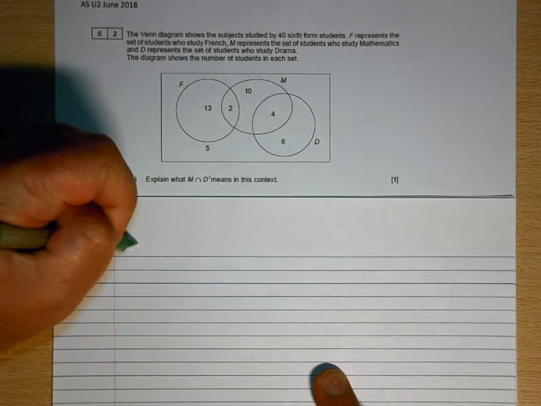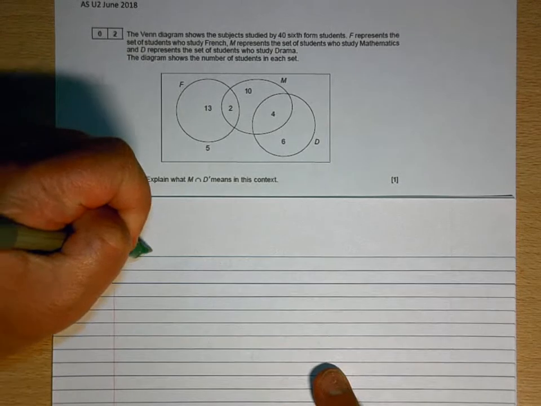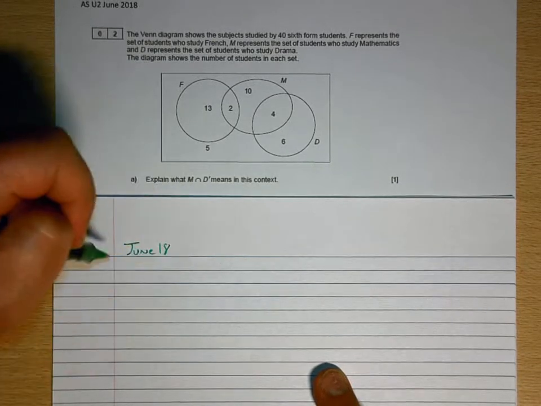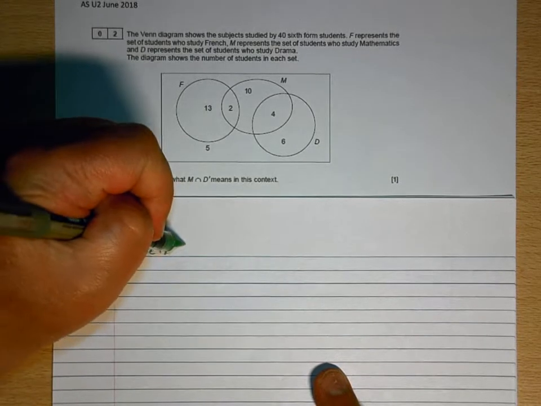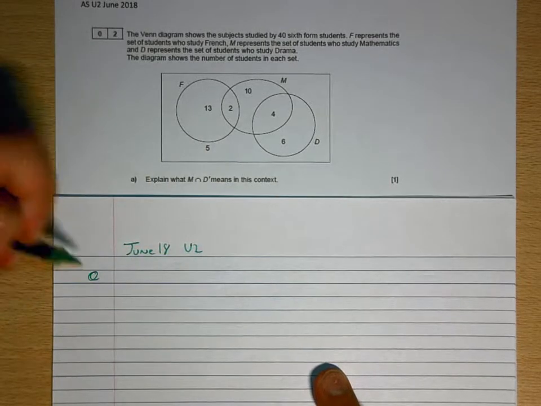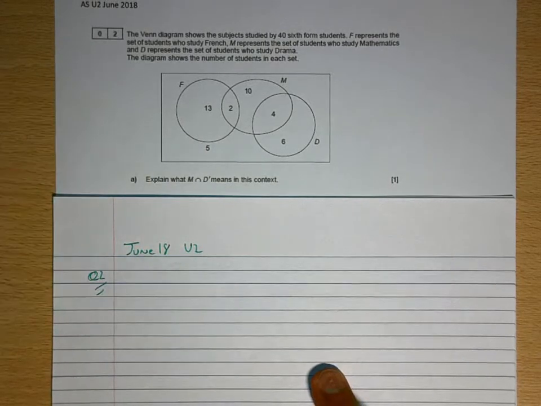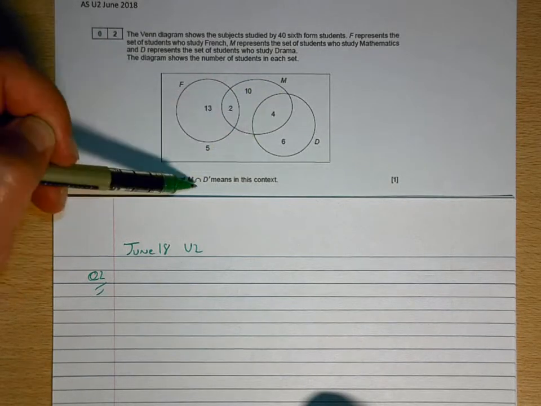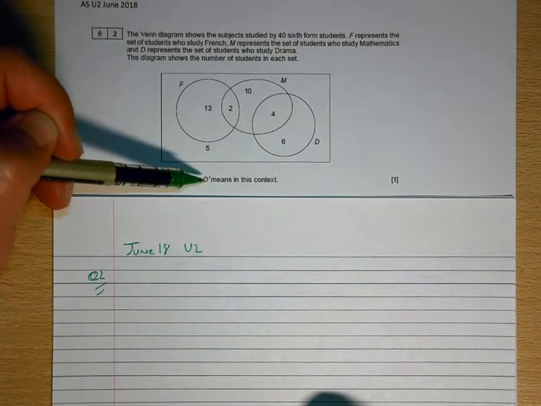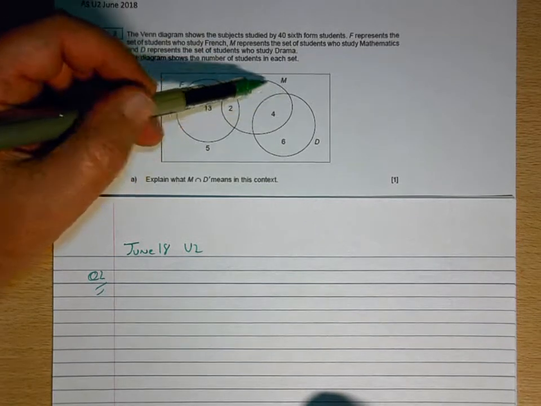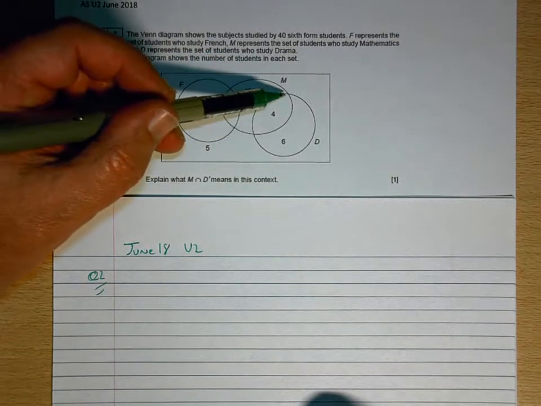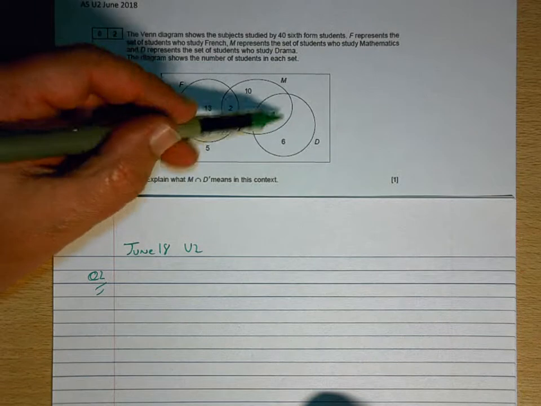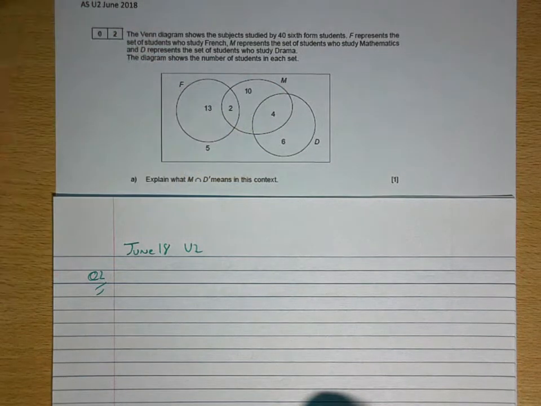So this is June 18 U2 question 2. So they're in M and they're not in D. So they're in M and they're not in D means they study maths but they don't study drama.